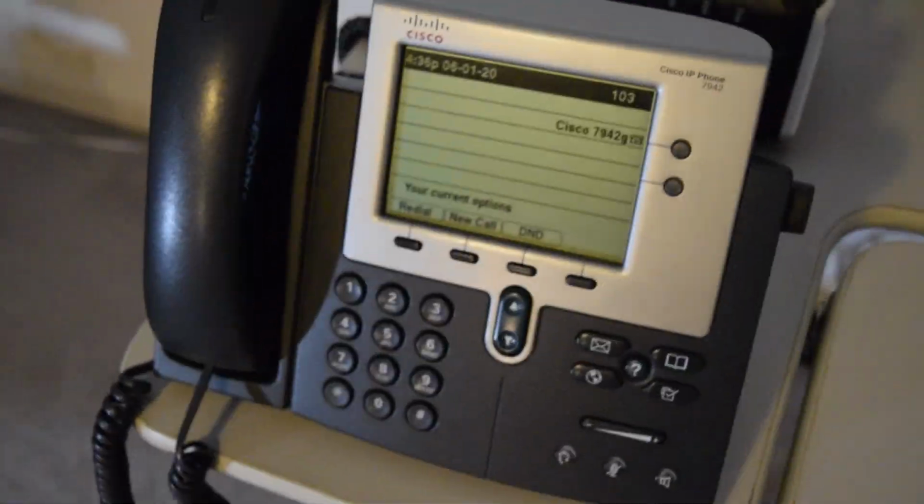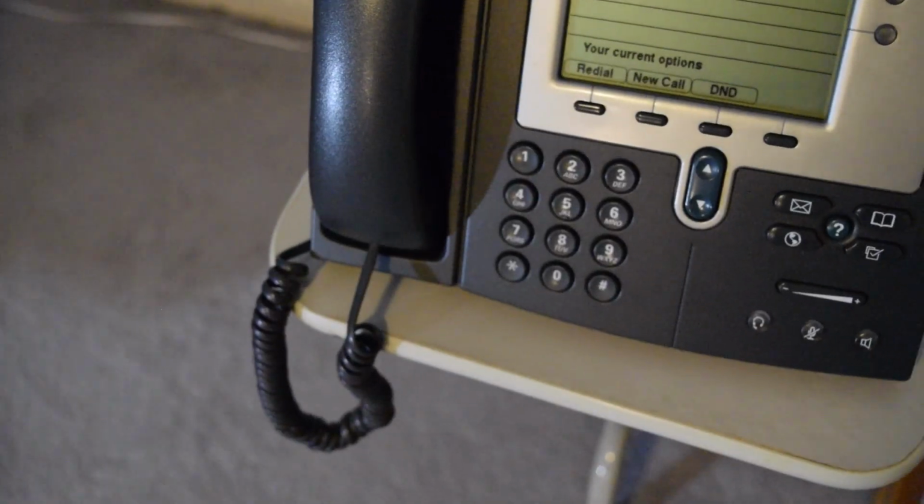So now if you want to intercom to an individual phone, it's star 80 and then that extension number. So let's do star 80 101. Hopefully you just heard that beep there.